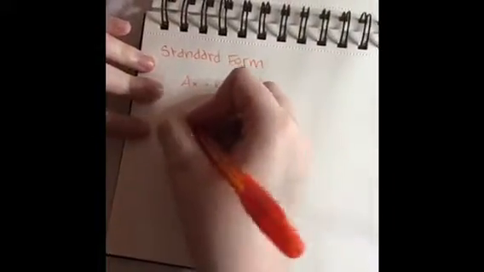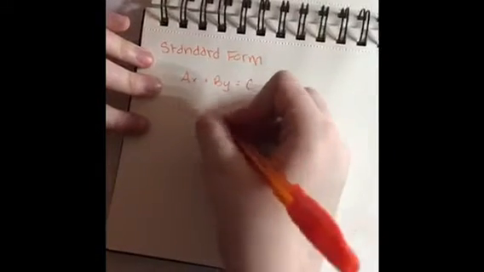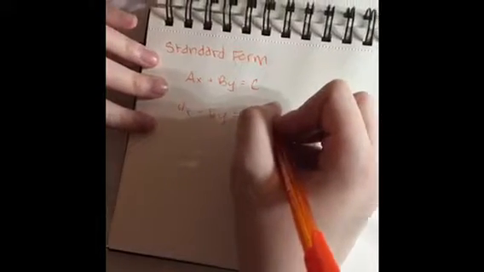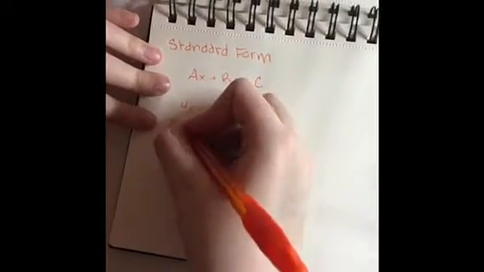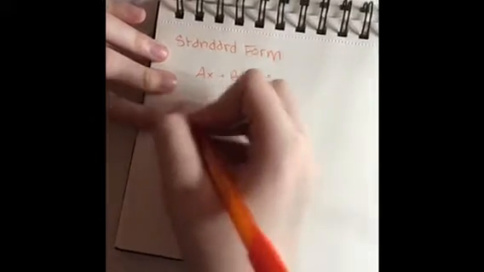Today we are going to be doing standard form. In standard form, the equation is ax plus by equals c. The equation that we're going to be using today is 4x minus 6y equals 12. To start off, you're going to minus 4x from each side to get rid of the 4x on the side.